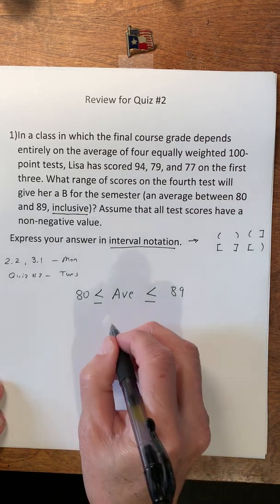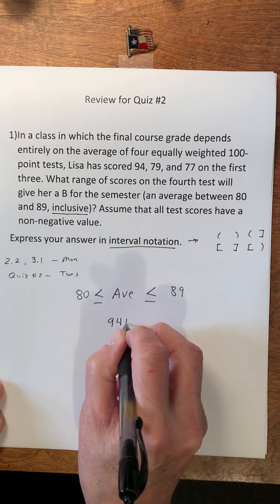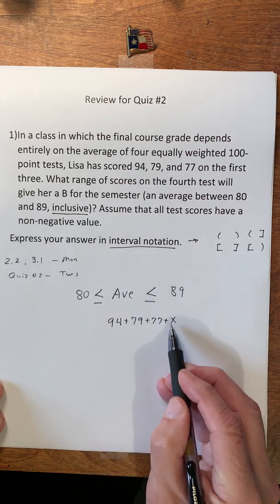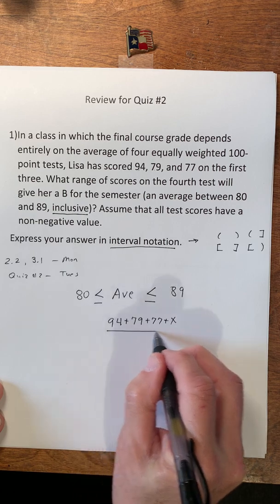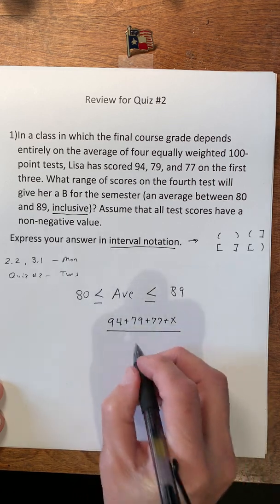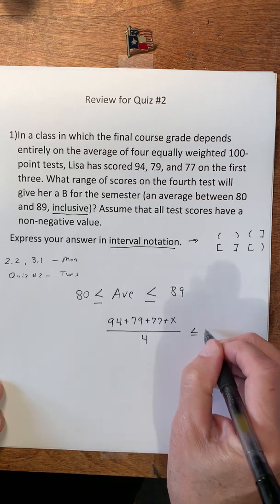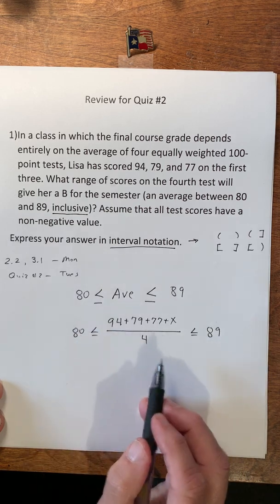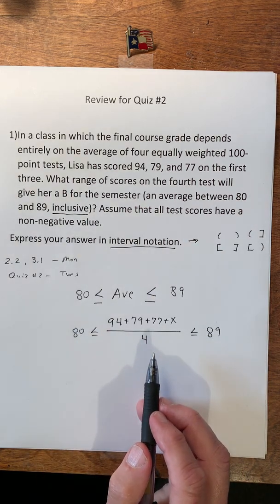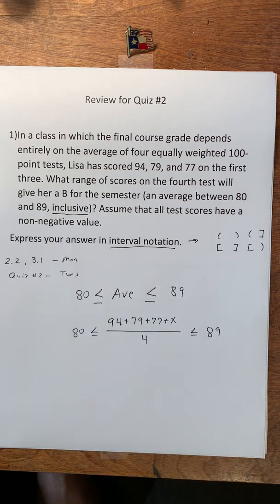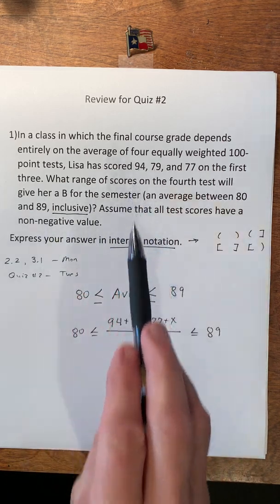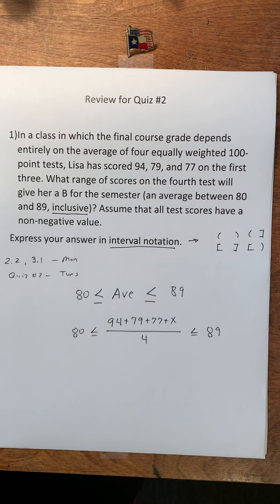How do you do an average? Let's do it. I add the 4 grades up. I got an X for this last grade because we don't know what it is. To get an average of 4 things, you add 4 things and divide by 4. That's what has to be between 89 and 80. Now, ladies and gentlemen, setting up the problem is basically the majority of what you're doing here. If you can set this guy up, it's not too difficult to work. But setting it up, reading it, and translating the words into mathematical symbols is your main challenge.